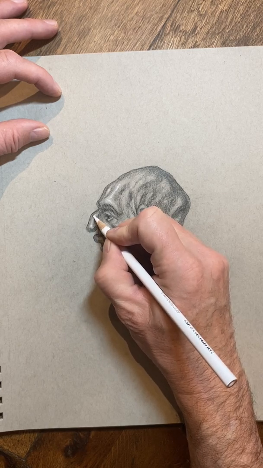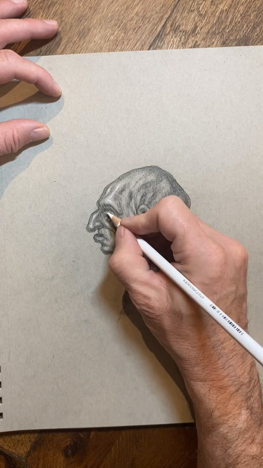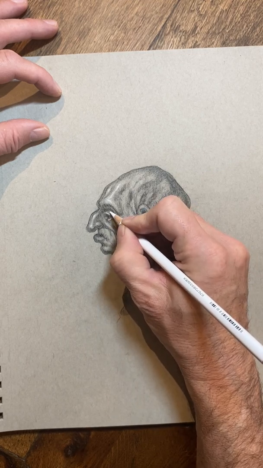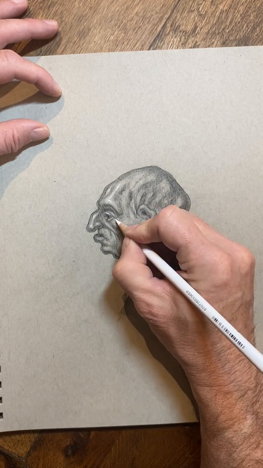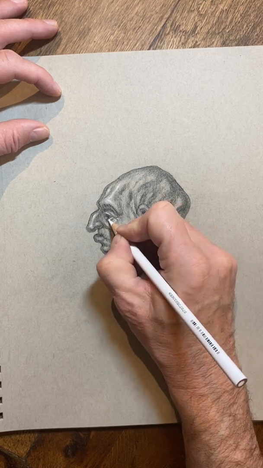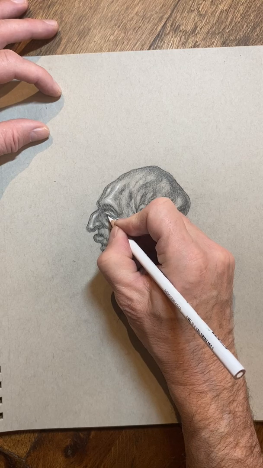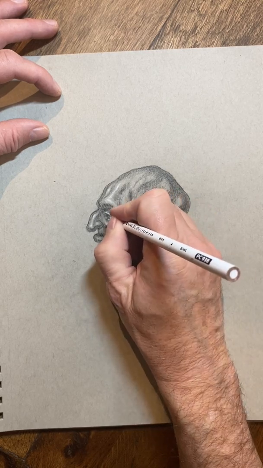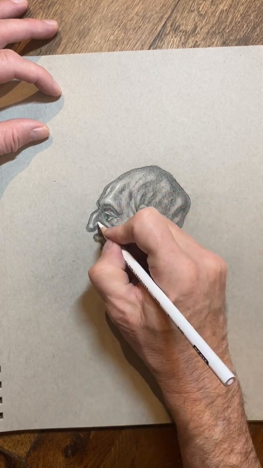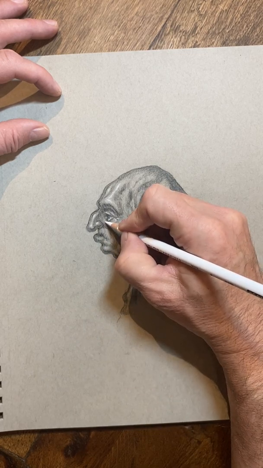Usually the edge of the nasal bone is going to have a highlight. This little section on the top of the lid. The little crow's feet in here. Lower lid. There's a highlight in the eye. Section down below. The side plane of the nose is going to have a little highlight through here.